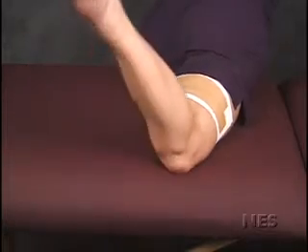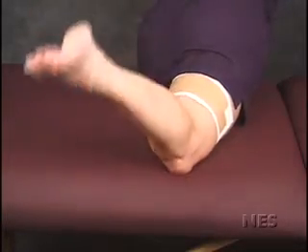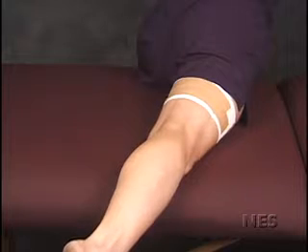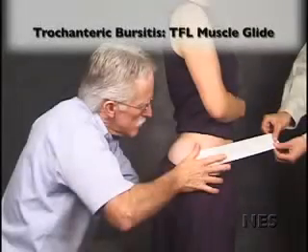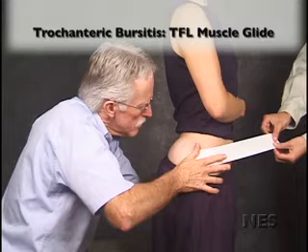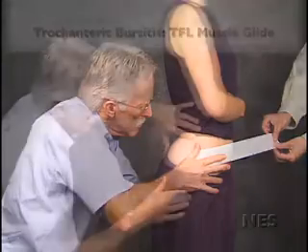Reassess the pain complaint or movement dysfunction. Medial hamstring strain, lateral muscle glide. Trochanteric bursitis, TFL muscle glide. Indication for this technique is lateral thigh pain secondary to trochanteric bursitis.